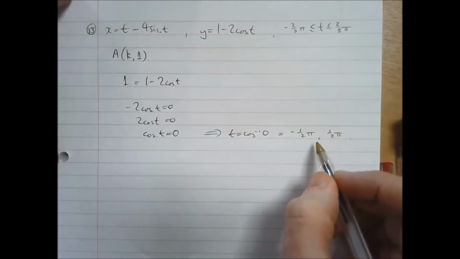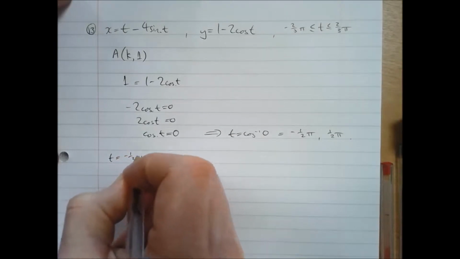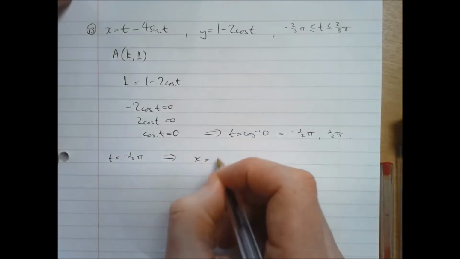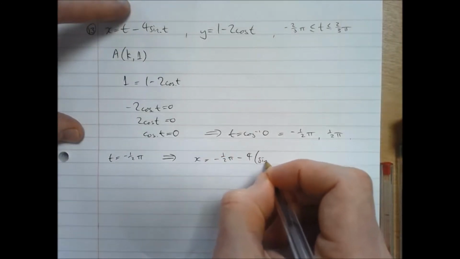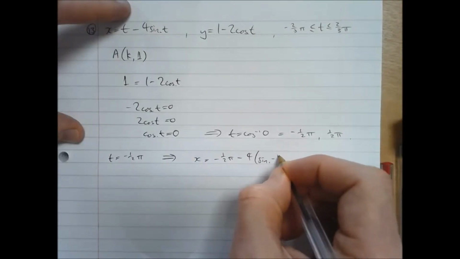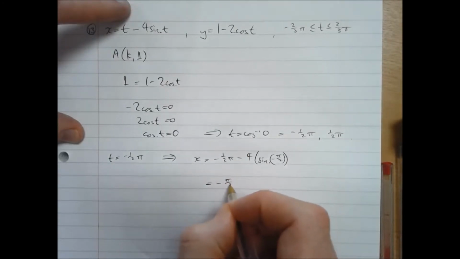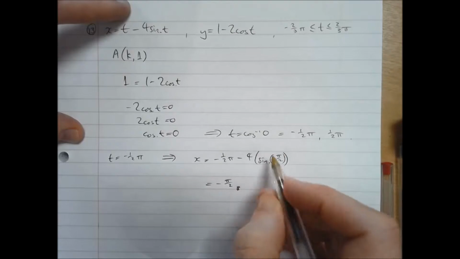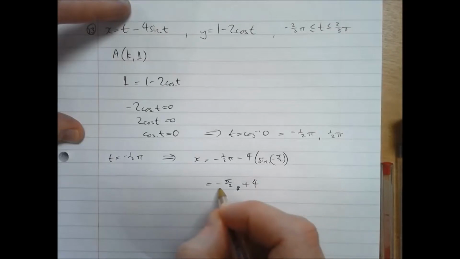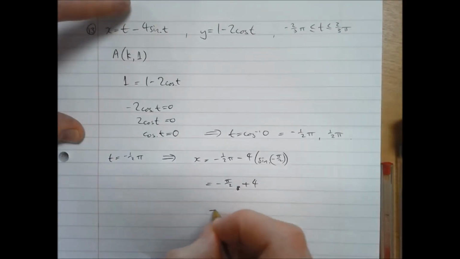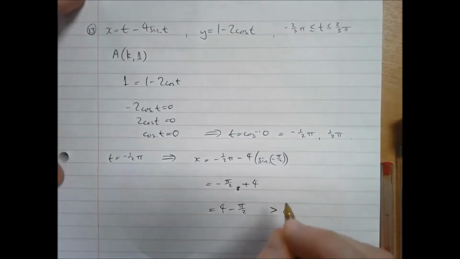Okay, put each of those back into the x function then to get x. So if t equals minus a half pi, x equals minus a half pi, minus 4 lots of sine of negative half pi, so negative pi over 2. And sine of minus pi over 2 being minus 1, so that's minus pi over 2 plus 4 in the end, so 4 minus pi over 2, which is incidentally positive. Okay, that's going to be relevant, I think.